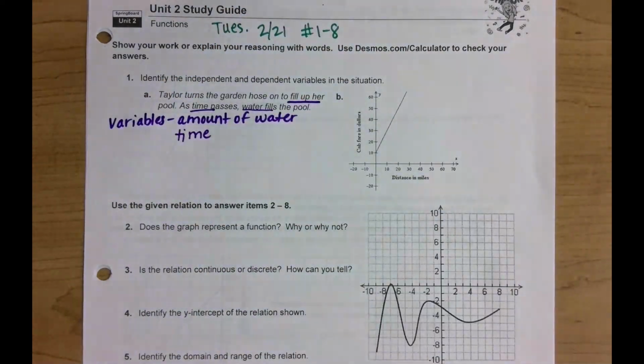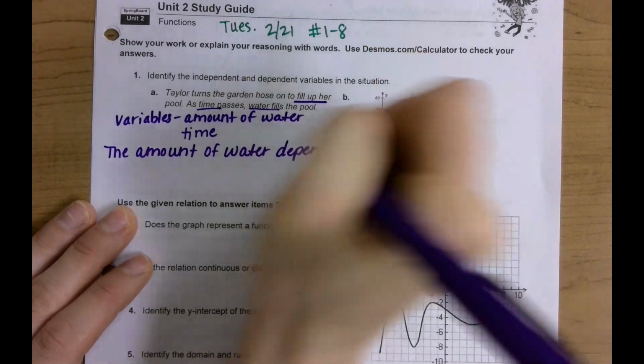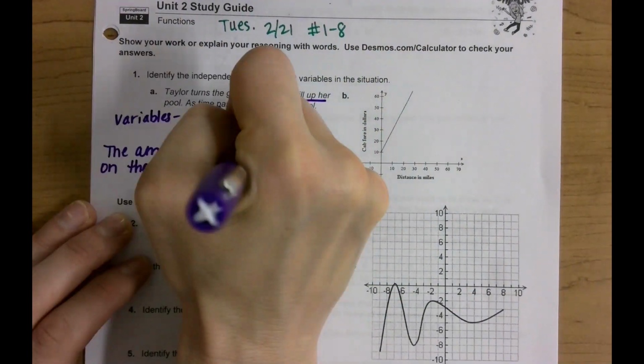So then we have to think about which one depends on the other. Time is usually going to be independent. Time is going to keep going no matter what, so time doesn't really depend on anything else. So the amount of water depends on the time.